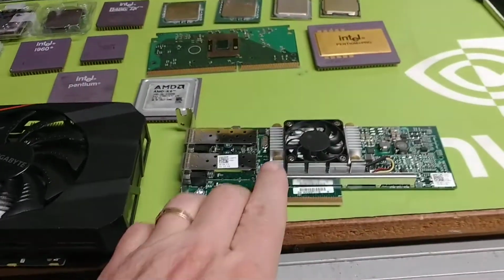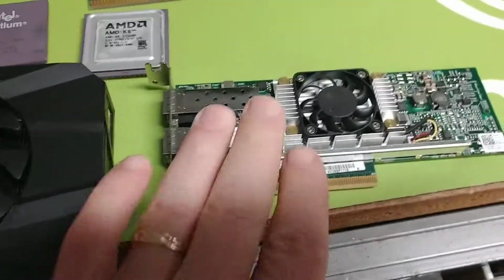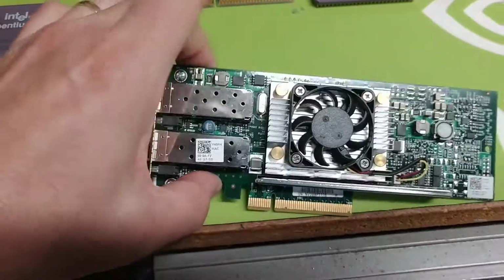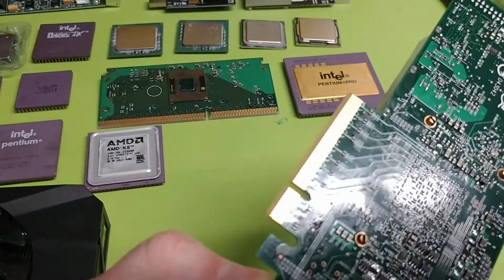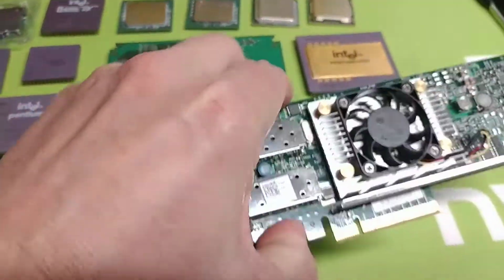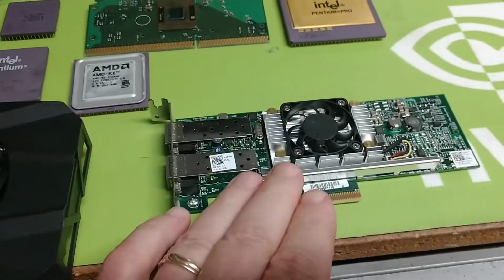For instance, as you can see with this network card, this network card is actually a completely independent computer that has an input-output bus connection for PCIe. No, it doesn't have a mouse and keyboard or monitor, but it is actually a computer.